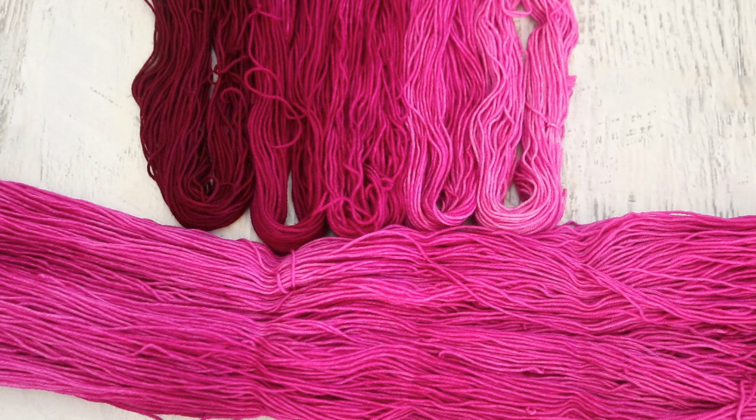Yes, we only scaled up to 100 grams today, but you could use this to scale your project up to 500 grams, 1,000 grams of yarn, whatever you need.